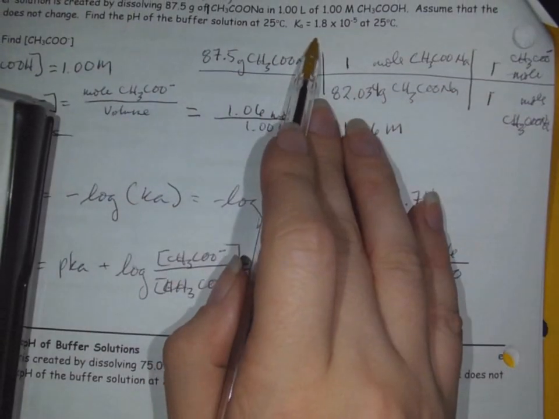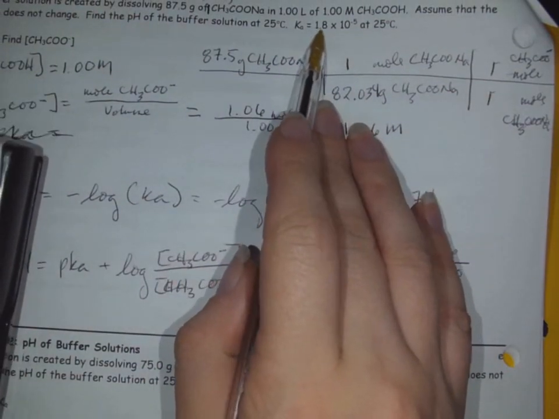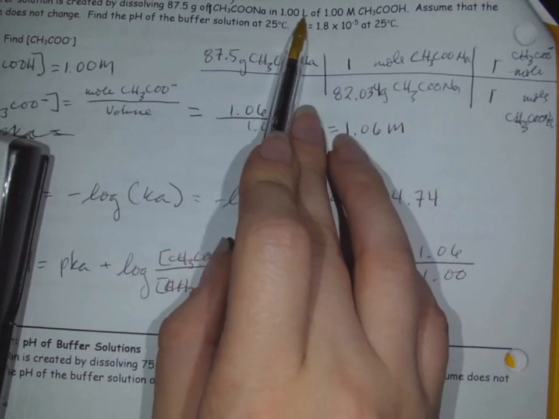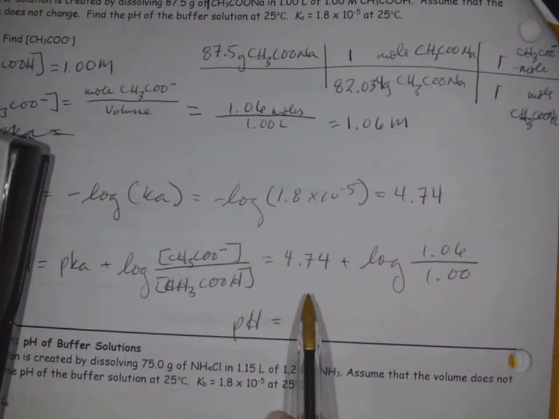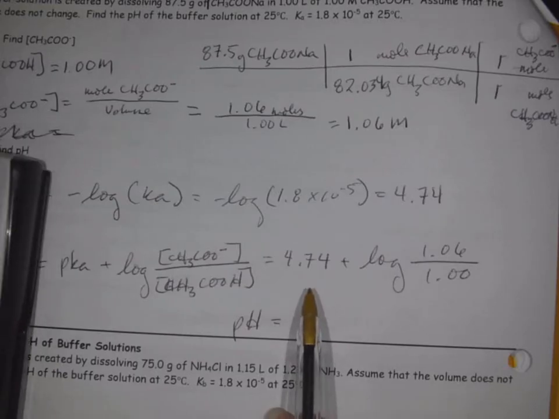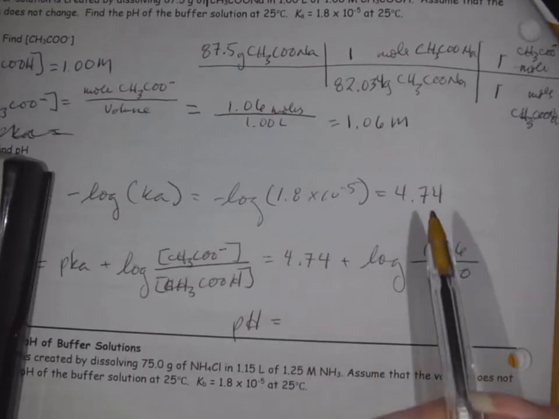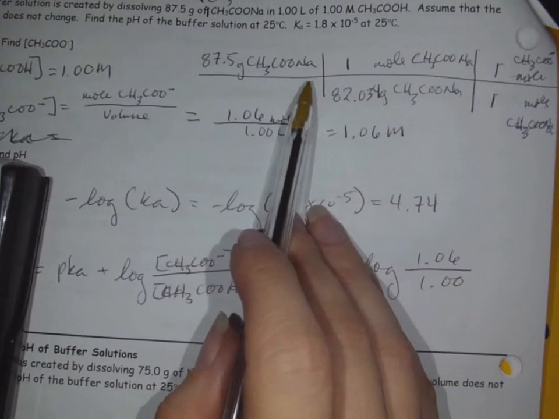My Ka value was 2 sig figs, the grams was 3 sig figs, the volume was 3. Man, sig figs are tricky on this one. Here's the idea.